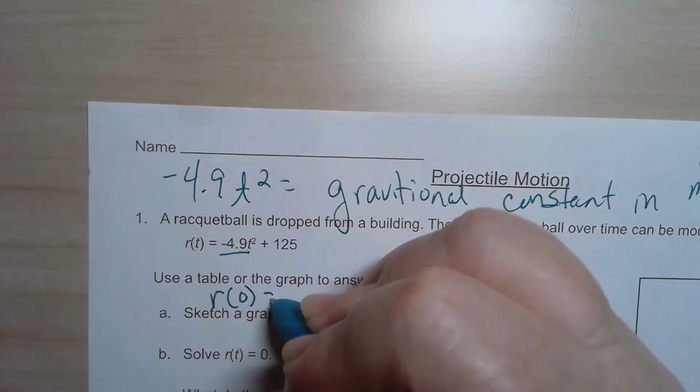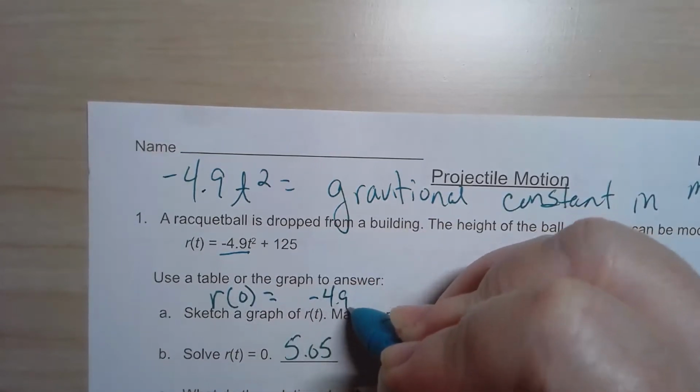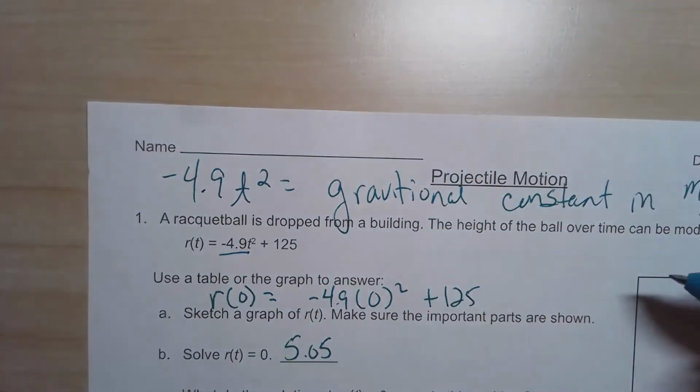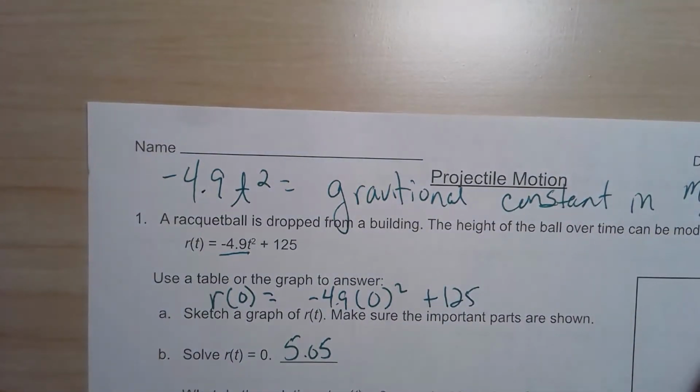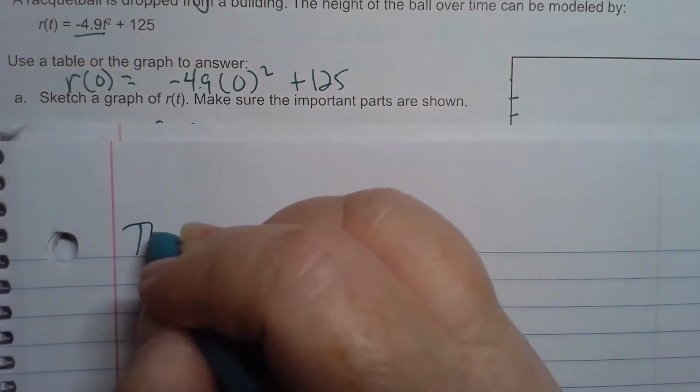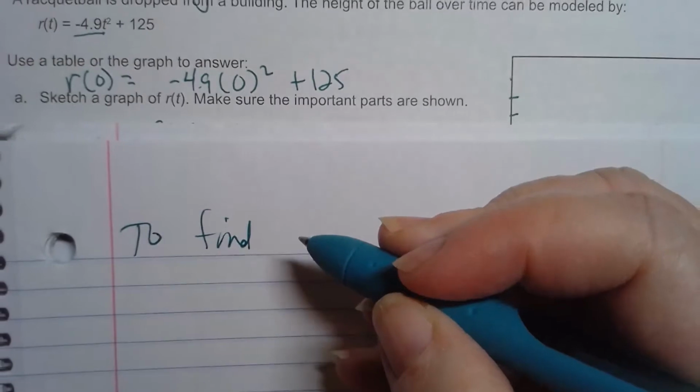Okay, so r of 0. We've got another one that says r of 0 is negative 4.9 t squared plus 125, because they're asking us to sketch a graph. Well, I need to know what my intercepts are.